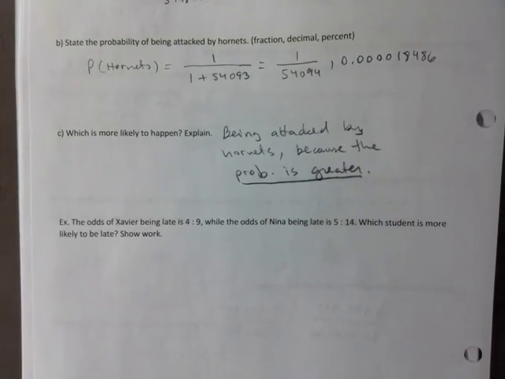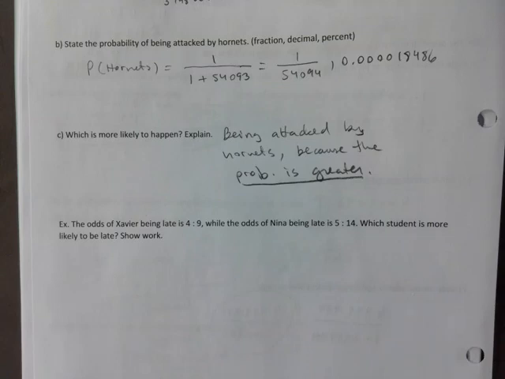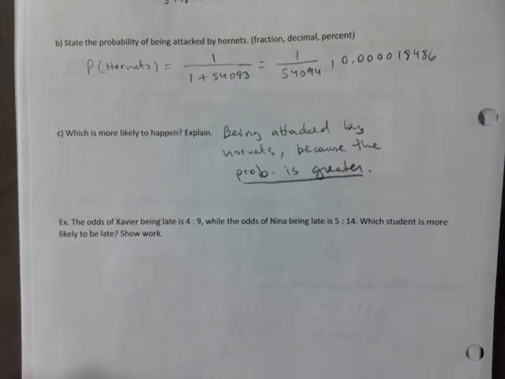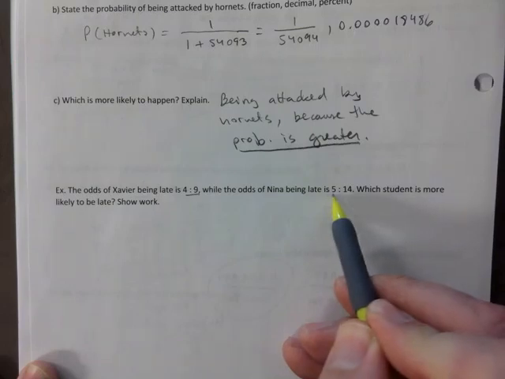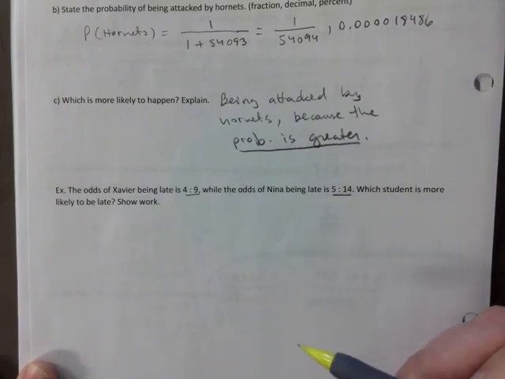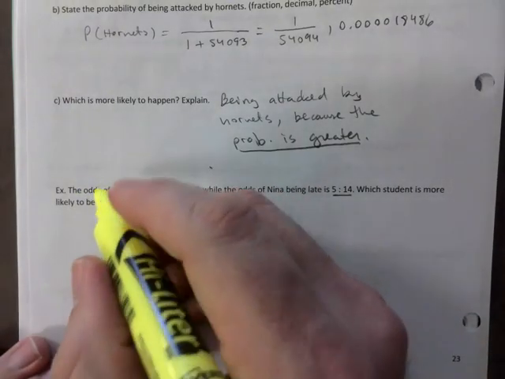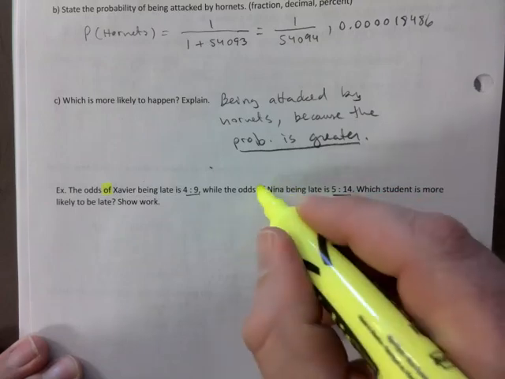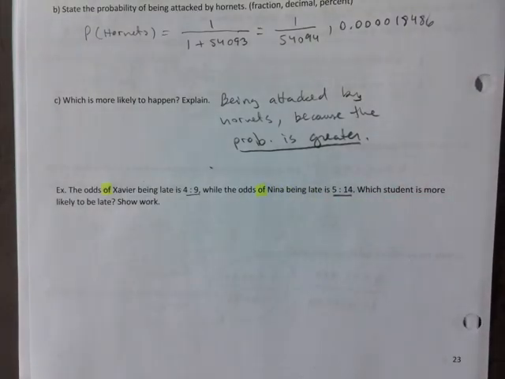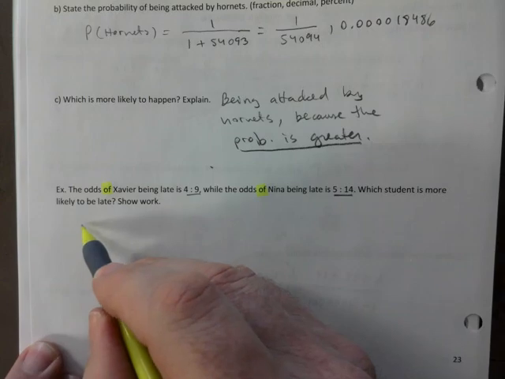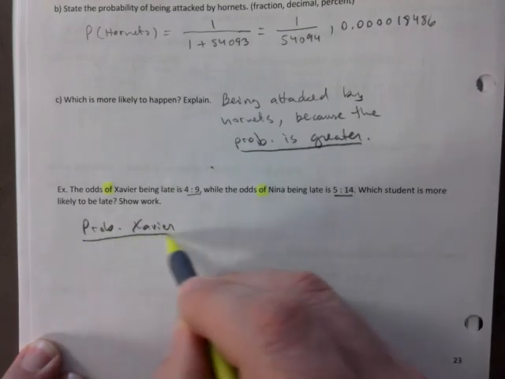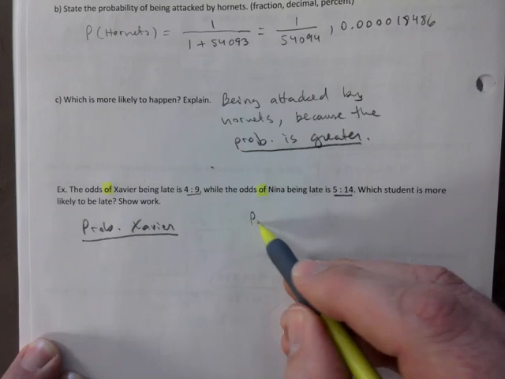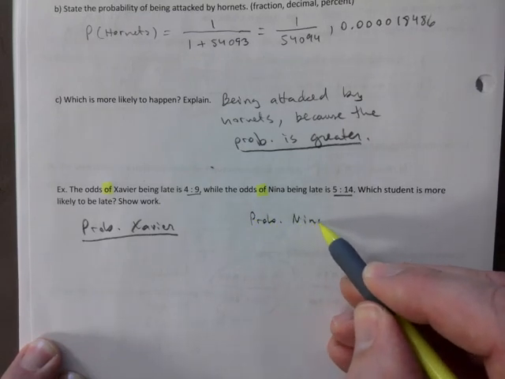One more example. So the skill behind here actually is going from odds to probability. The odds of Xavier being late is 4 to 9. The odds of Nina being late is 5 to 14. I'm just going to say this. If you're highlighting, both of them are saying of. So be careful if I say against. You have to be mindful of that. So probability for Xavier, figure that out. Probability for Nina, we're going to figure that out.